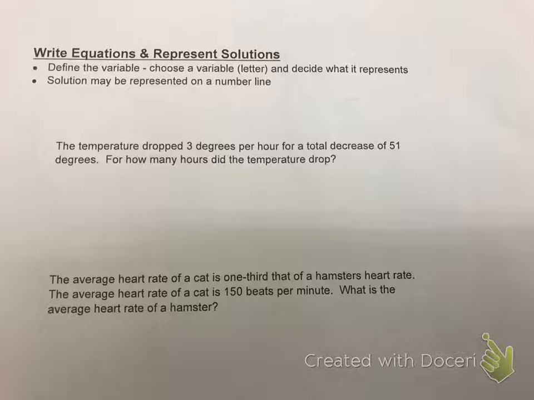Hello everyone. The topic for today is write equations and represent solutions. Right now I want you to pause the video so you can copy down your notes and then resume when you're ready.